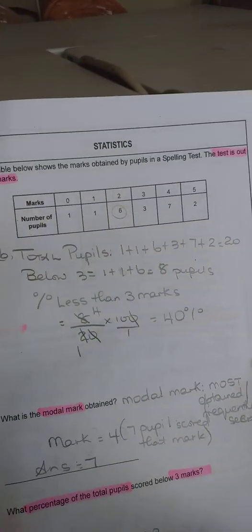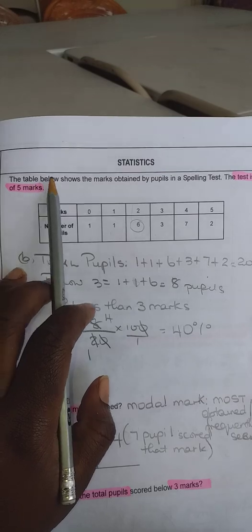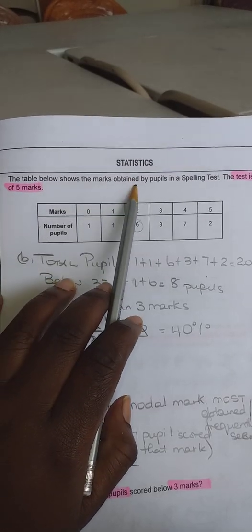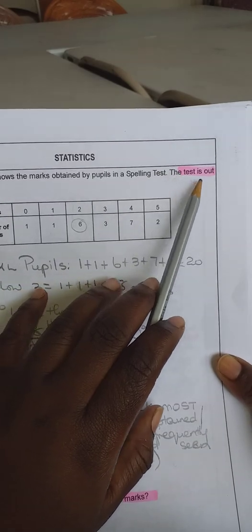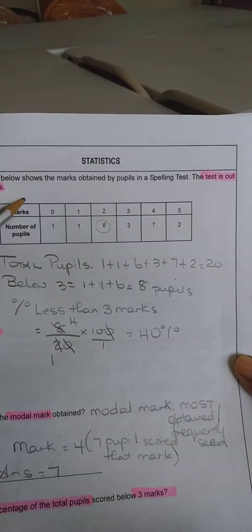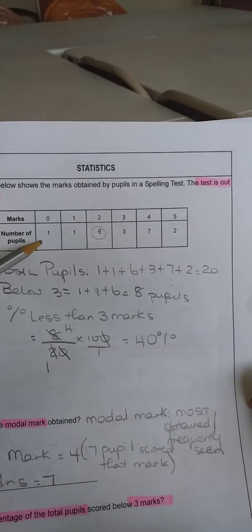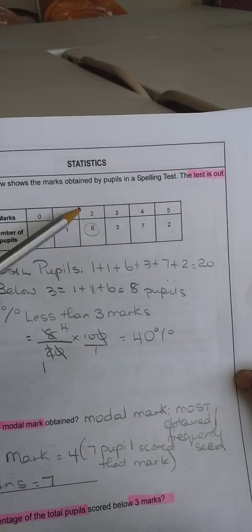Moving on to question 3 in our statistics. The table below shows the marks obtained by pupils in a spelling test. The test is out of 5 marks. So we have our marks. You could score 0, and the number of people who scored 0 was 1. You can score a mark of 1, and the number of pupils who scored 1 is 1 student.